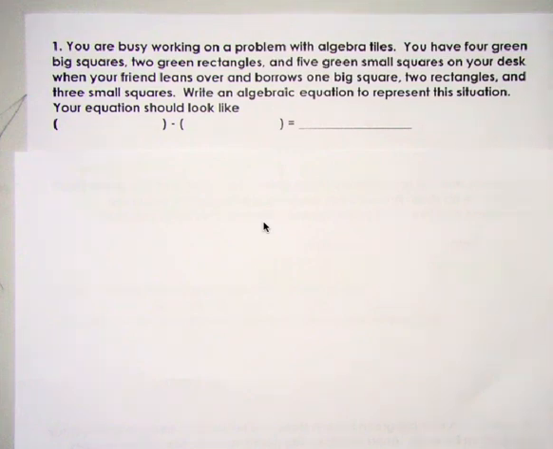To algebra tiles. Right now you'll be learning how to subtract algebraic expressions. Number one, you're busy working on a problem with algebra tiles.